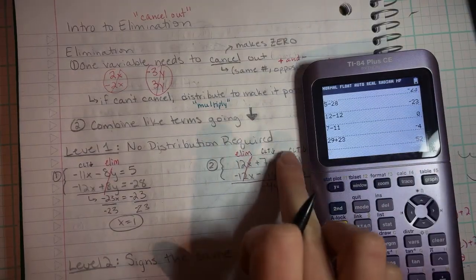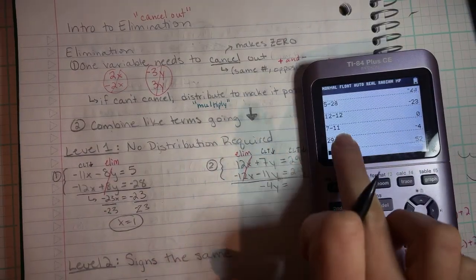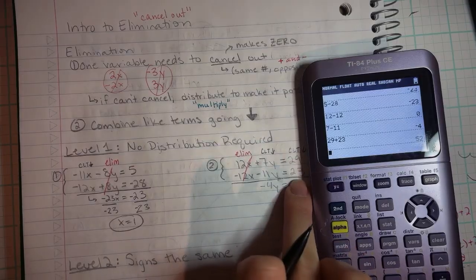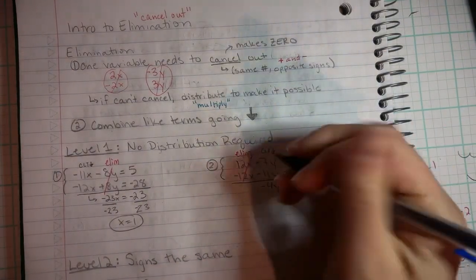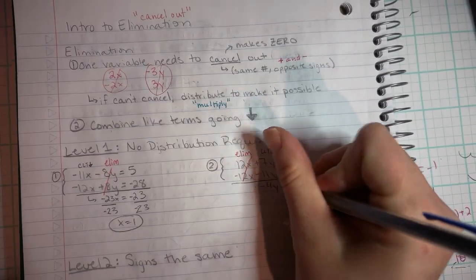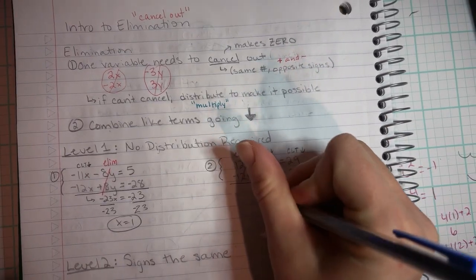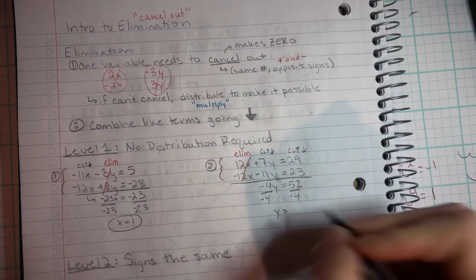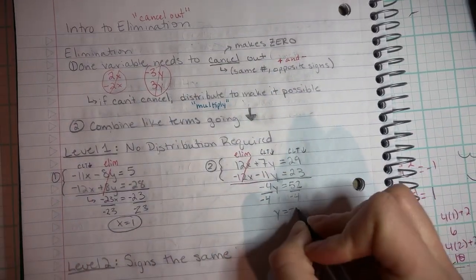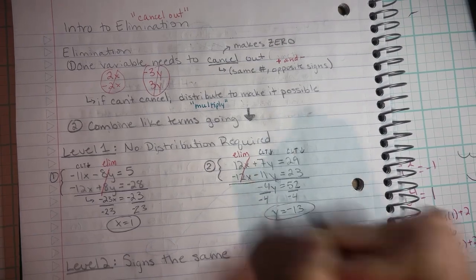You do exactly what you see happening, right? I got 7 minus 11, I do that. It looks like 29 and a positive 23, I do that. Okay, we're not multiplying. Combining like terms is really just adding. I divide that by 4 and we get y equals negative 13. Okay?